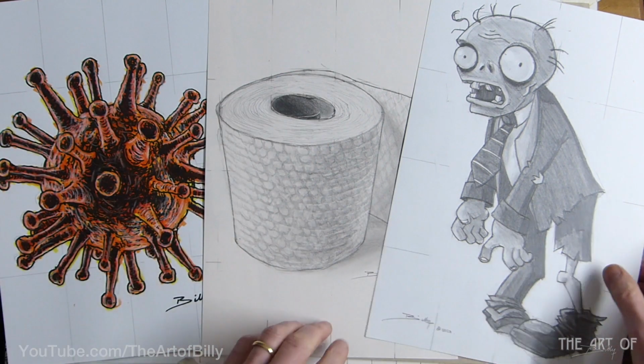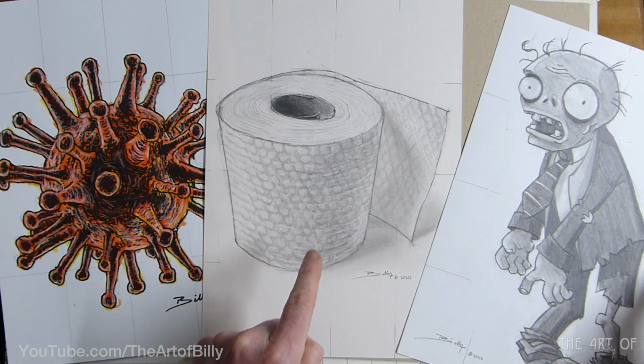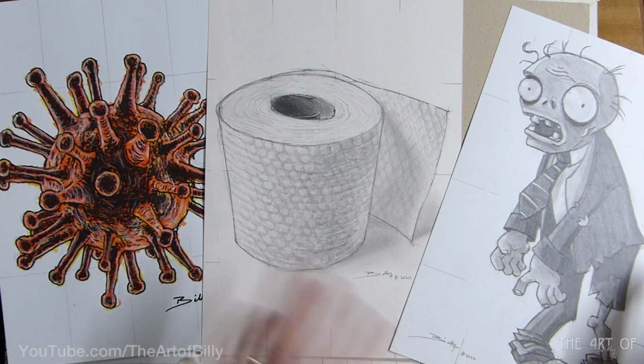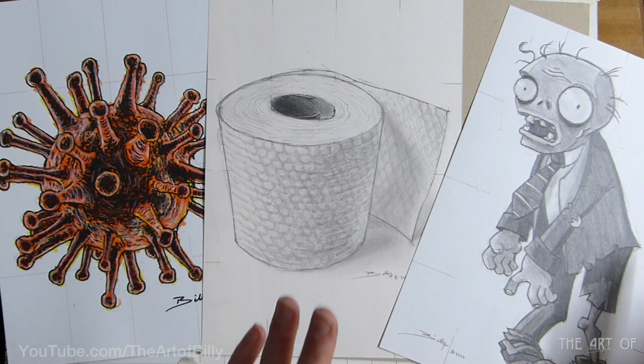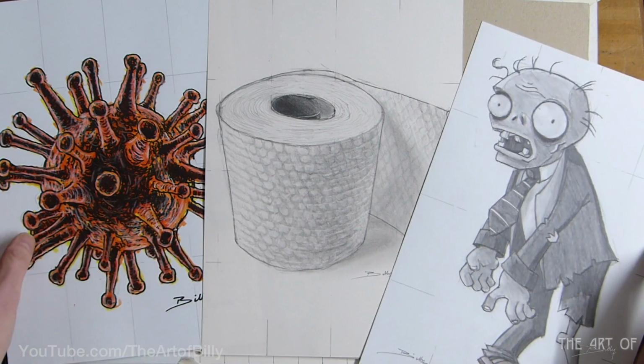But these were the new ones, and we did the toilet roll, that thing that went missing on the shelves in the UK. Very strange, very bizarre. There you have it. But we also have the cell, the thing that's causing all the issues right now.